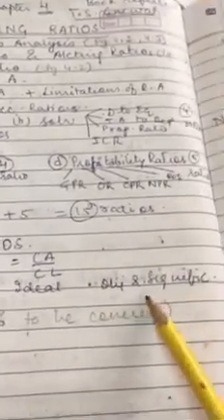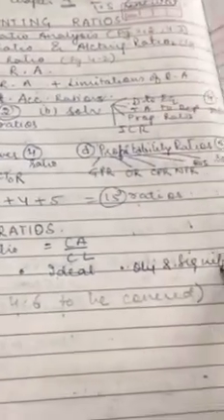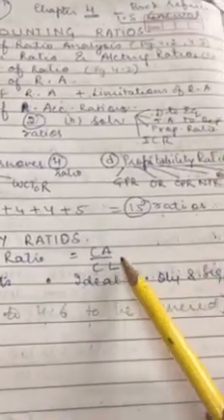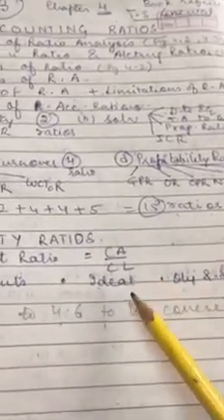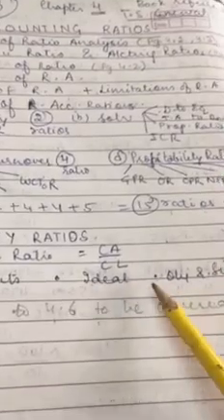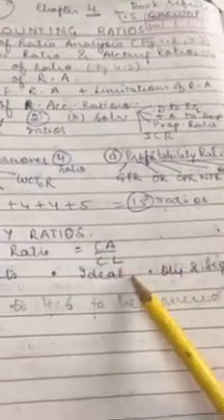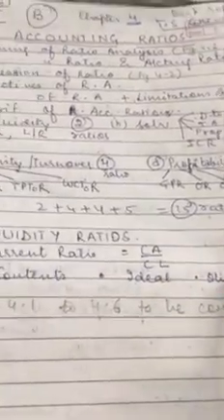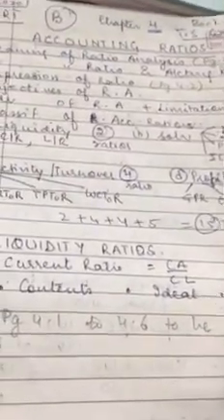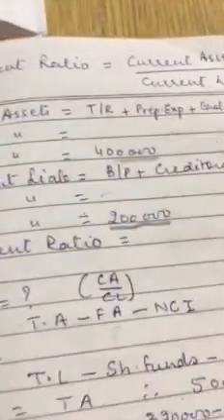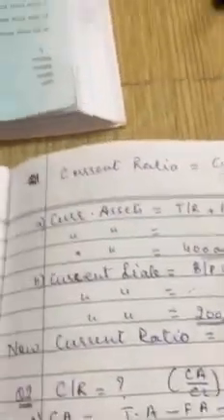What is the objective and significance of finding out current ratio? That is to find out how able a firm is to meet its current liability. So ideally 2:1 means if the liabilities are 1, then current assets should be twice. Means whatever the amount of liability is, the firm should be having twice the current assets, so that it is in an advantageous position. Now we come to few questions.